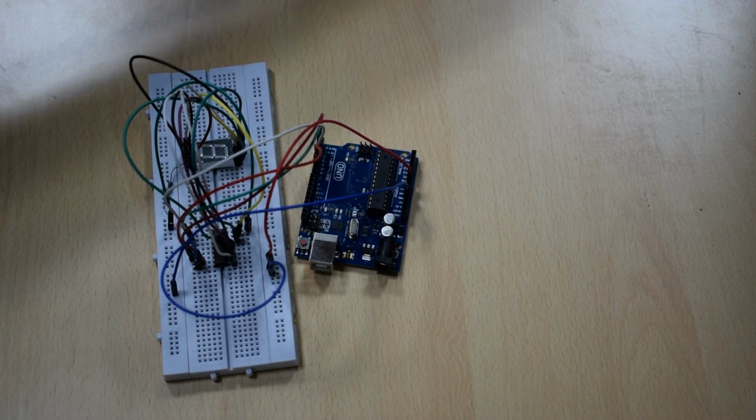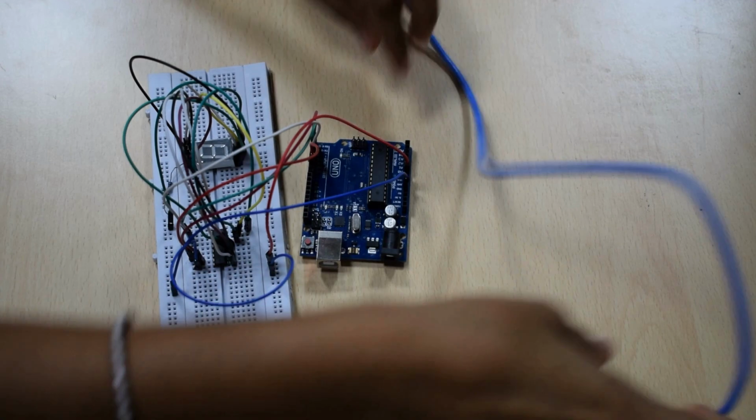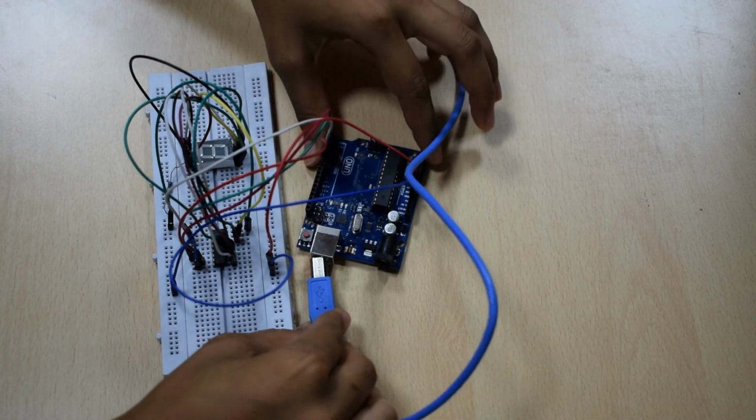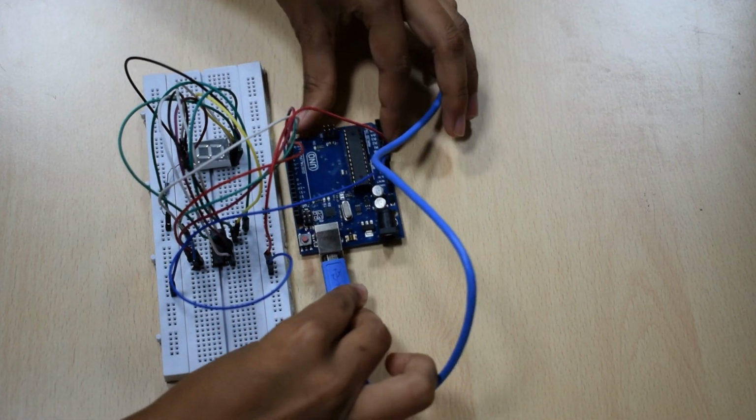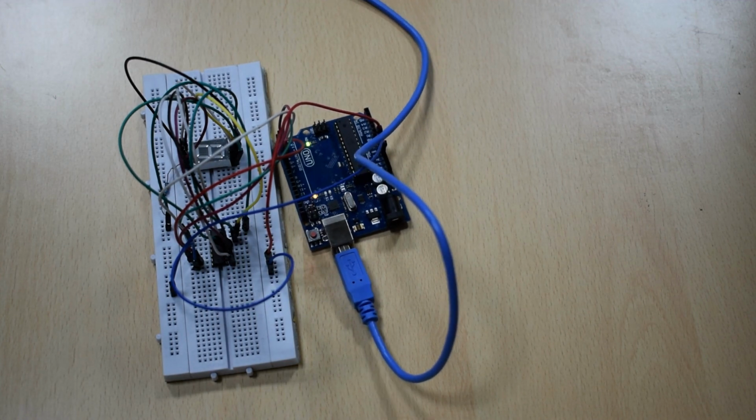Next, I'll connect my Arduino to the board. I'll just go to the terminal and dump the code, and we can see that number 7 is being displayed.